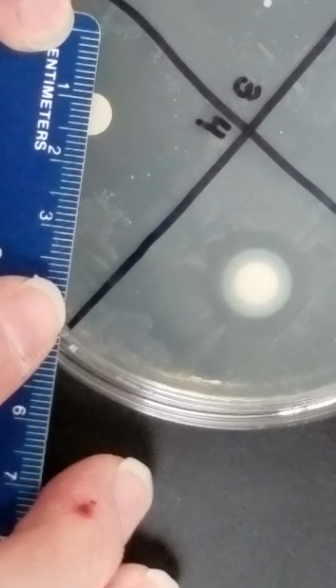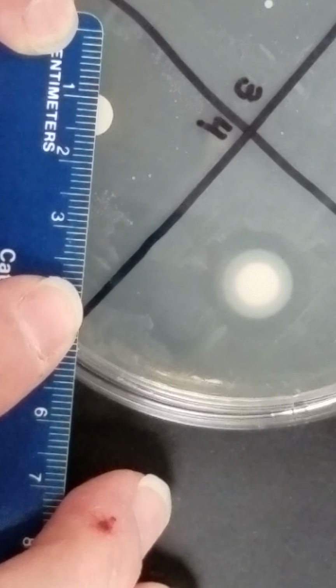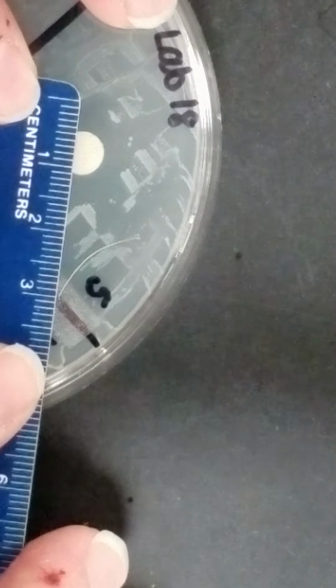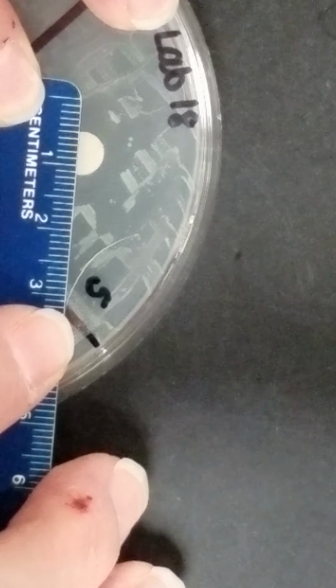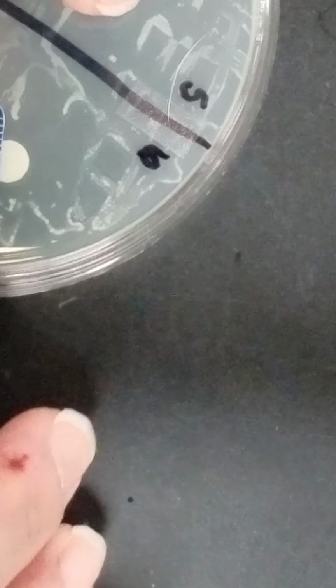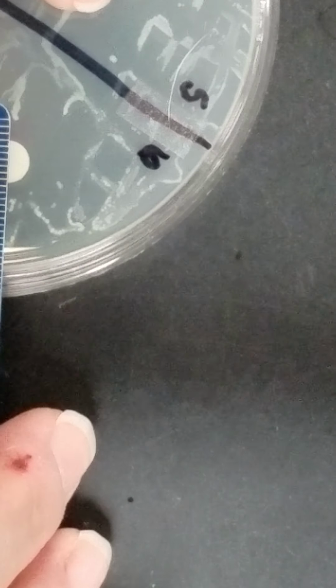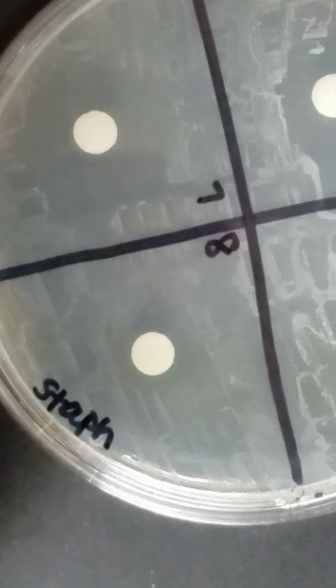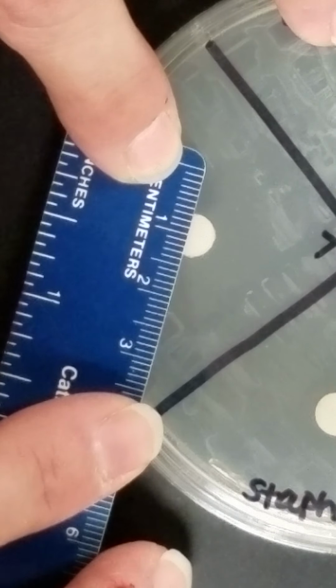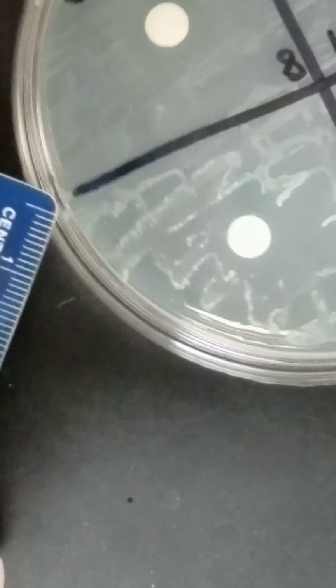So my zone there is 25 millimeters. And then in number 4, I have 24 millimeters. Now I'll move on to 5. And I'm going to measure at the narrowest point here. So I have 17 millimeters. 6, I have 12 millimeters. 7, 22 millimeters.